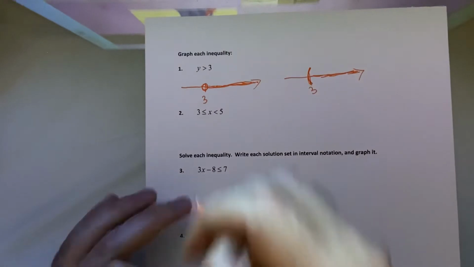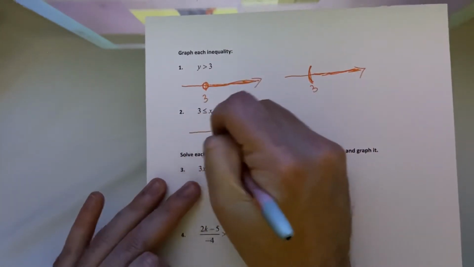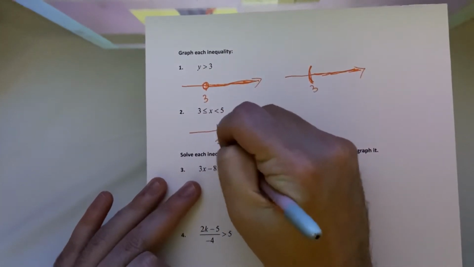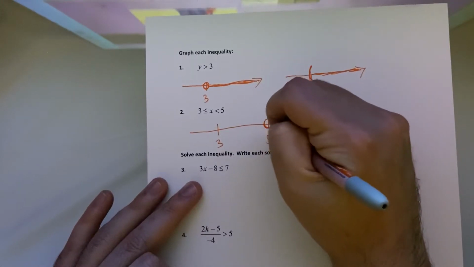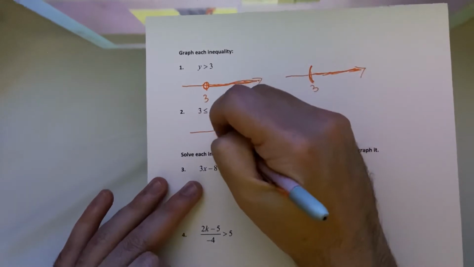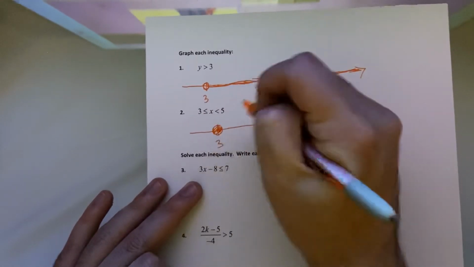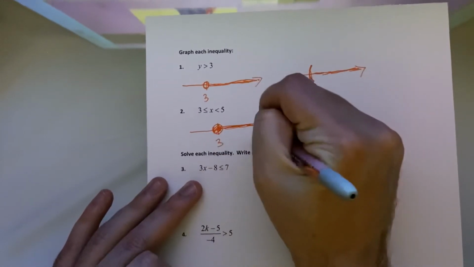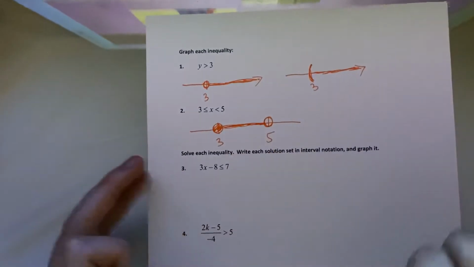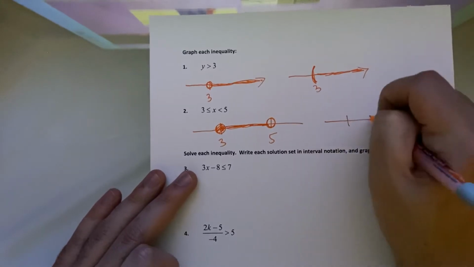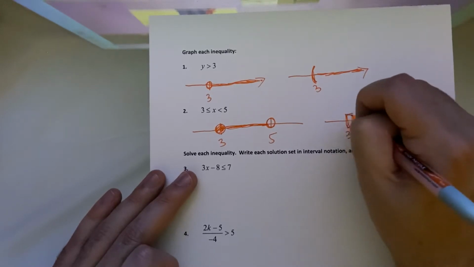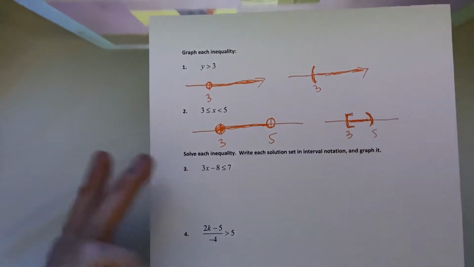3 is less than or equal to x is less than 5. Again, that means x values between 3 and 5. An open circle on 5 because it's only less than 5. But for 3, because of the equal sign, we would close the circle and the line continues. We don't have an arrow here because it's sandwiched between two values. It doesn't go on forever. The equivalent version with parentheses and brackets would be a parentheses at 5, but a bracket at 3, and the line filled in between them.